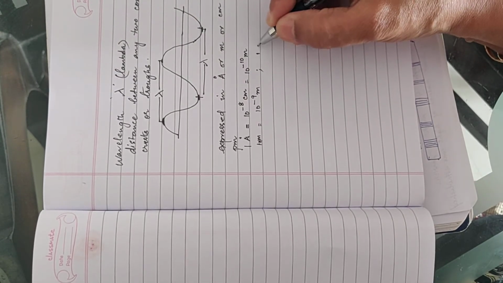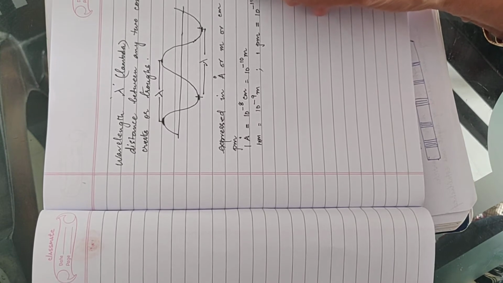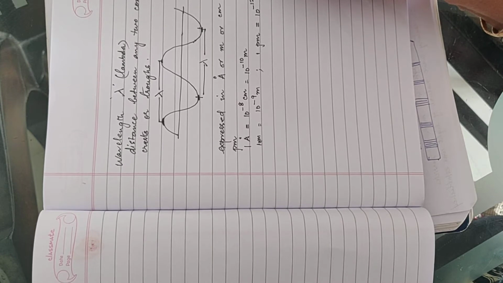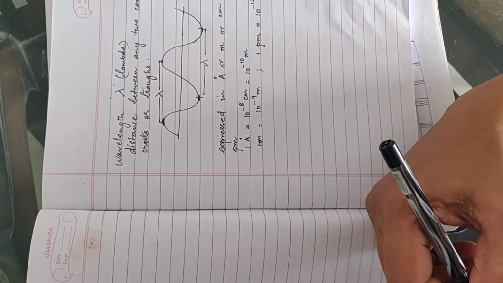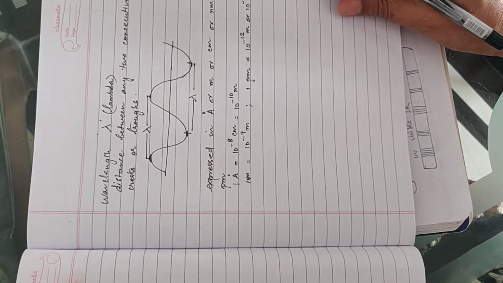In the same way, 1 picometer is equal to 10 power minus 12 meter, or 10 power minus 10 centimeter. So these relations you are supposed to know.